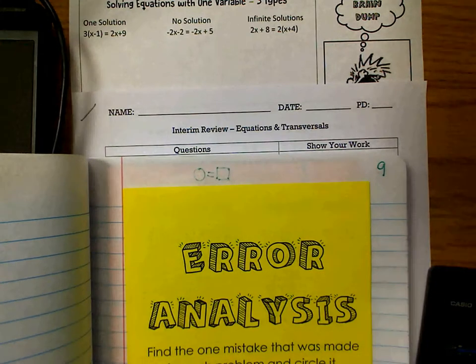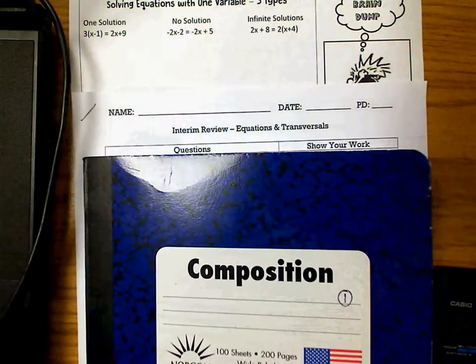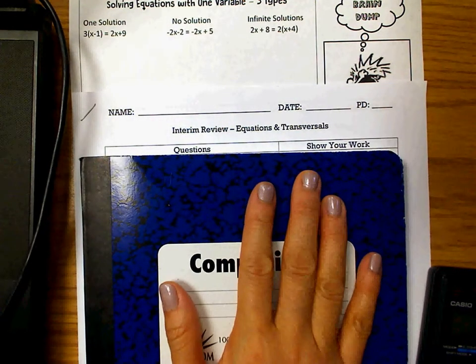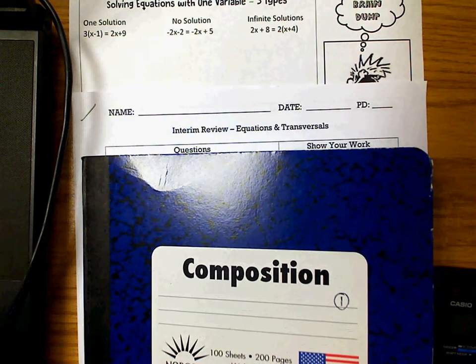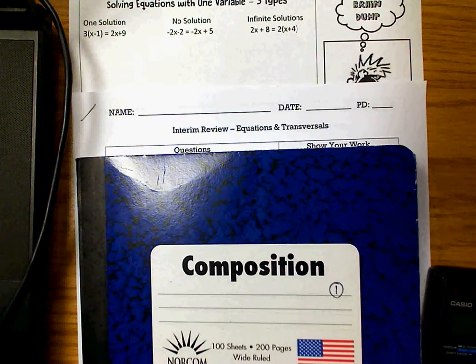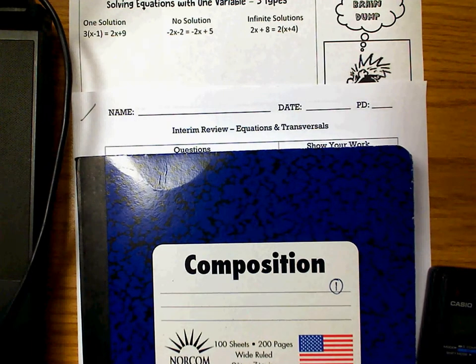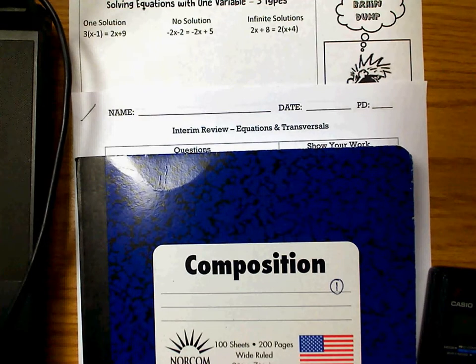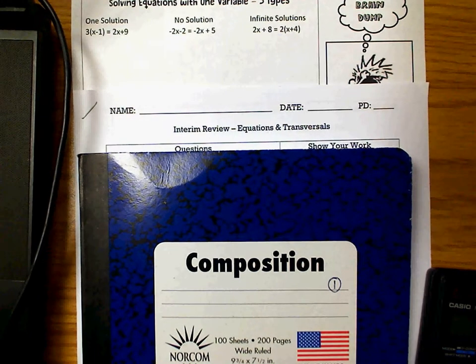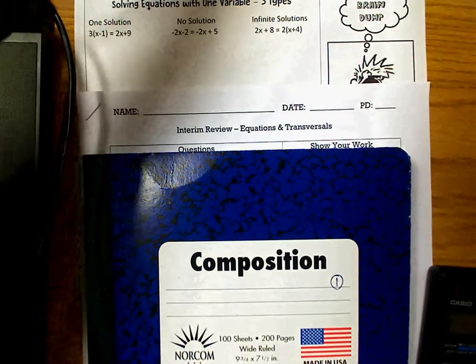Everything we've done up to this point, you can always refer back to this to help you review for tomorrow's interim, and also for the Georgia Milestones. So hopefully you're taking good care of this, and even if you haven't, keep it with you at all times, okay? Especially at this point, as you review, if there's anything you need to go back and look at, by all means do it, okay?